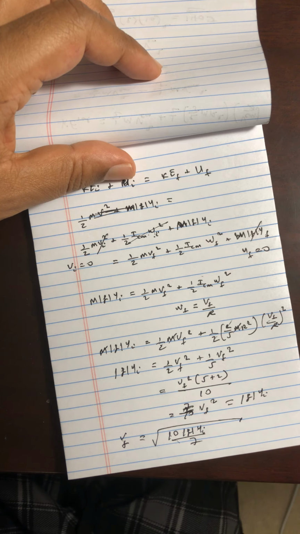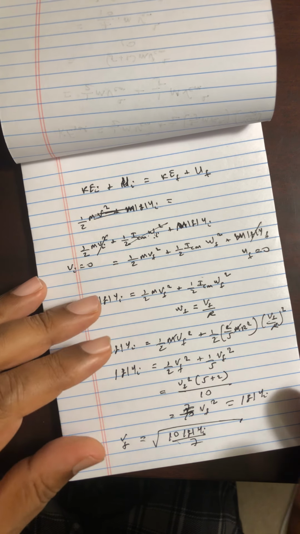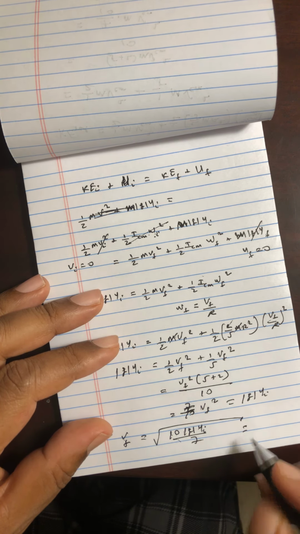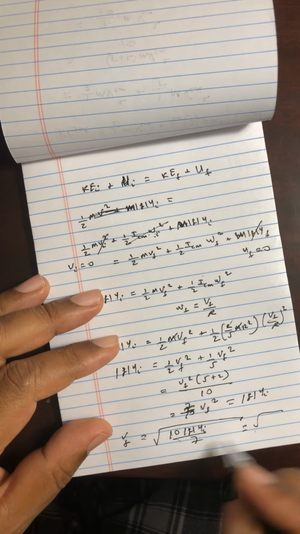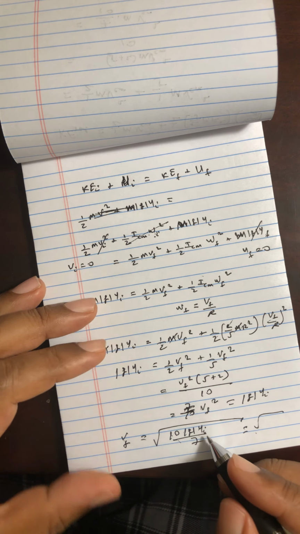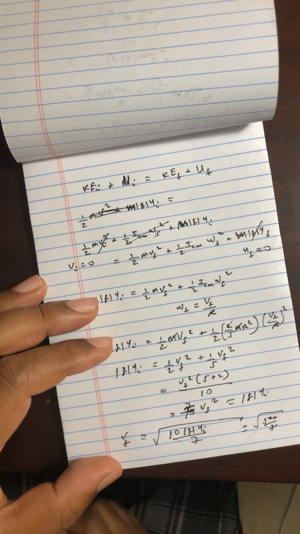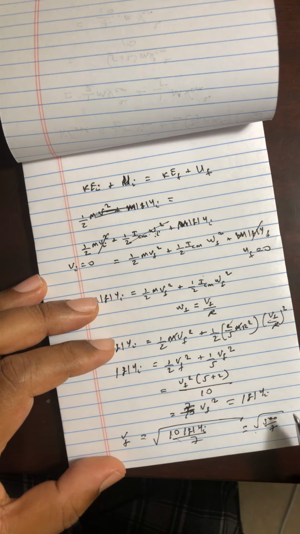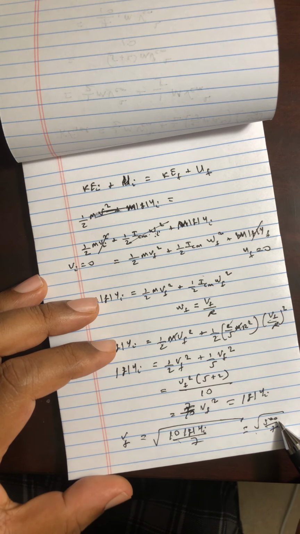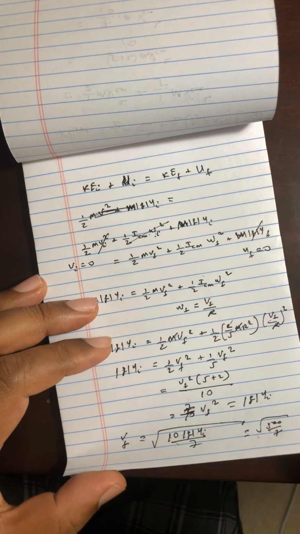If you use gravity approximately 10, that's the square root of 100 times 5, since y_i is 5, over 7, so 500/7. That is approximately the square root of 70.